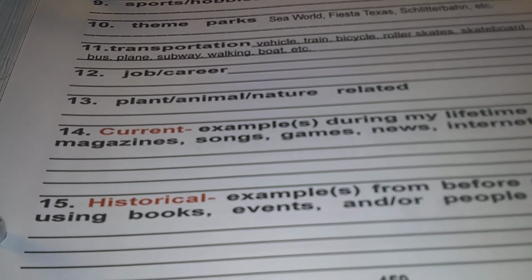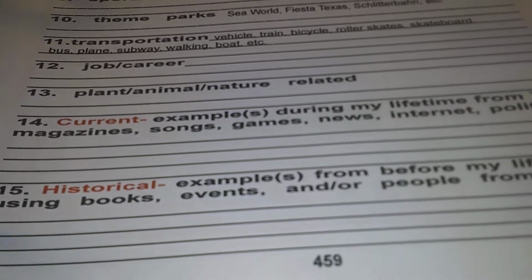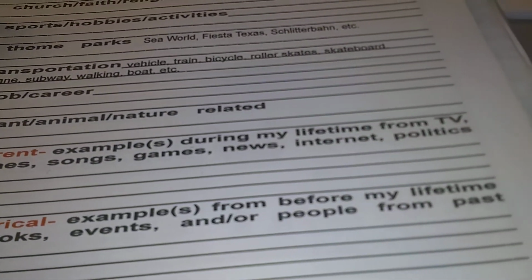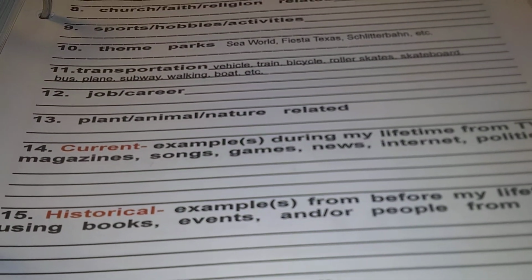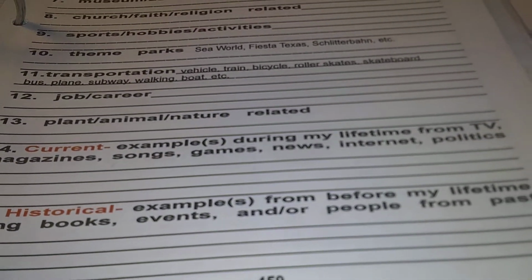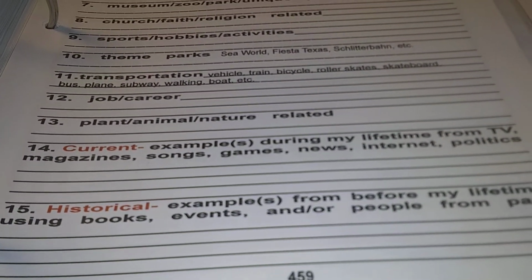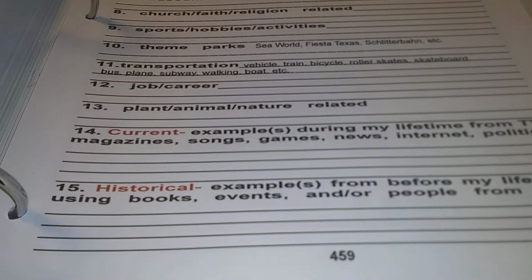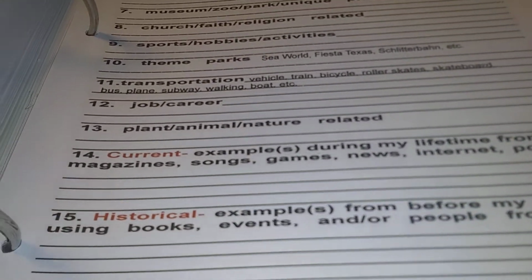For secondary, they can also add current event examples to explain what they mean. Current event, things that happen during their lifetime, from TV, magazines, songs, games, news, internet, and politics, or historical, any examples from before their lifetime, using books, events, and or people from the past.